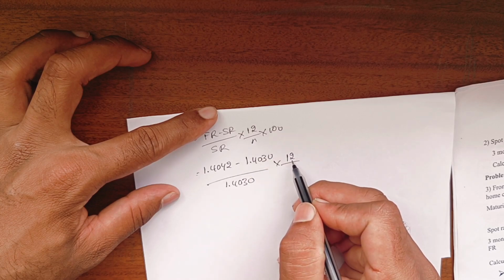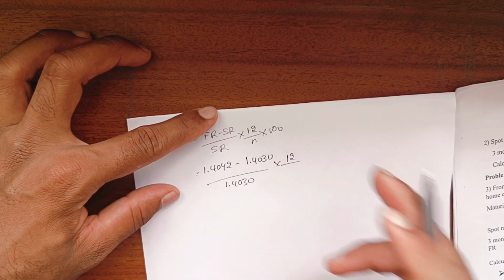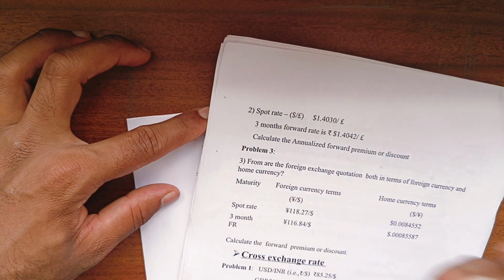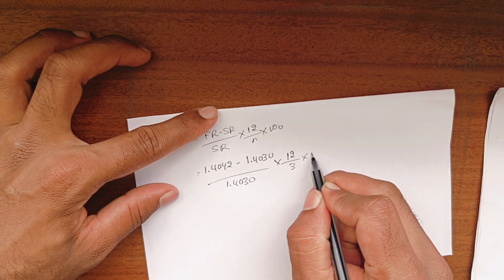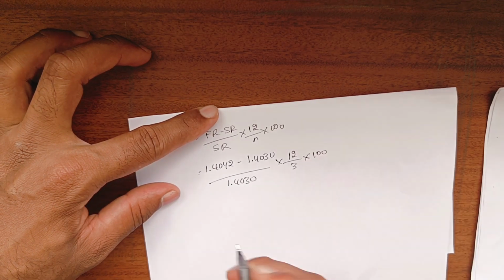n, as per the formula. n means the number of months given in the problem. Here the number of months is 3, so 12 divided by 3, into 100.